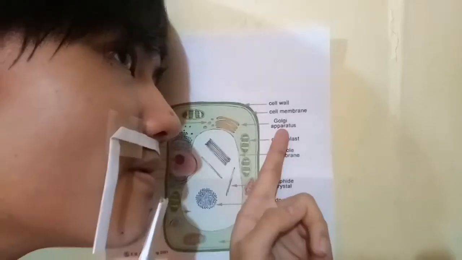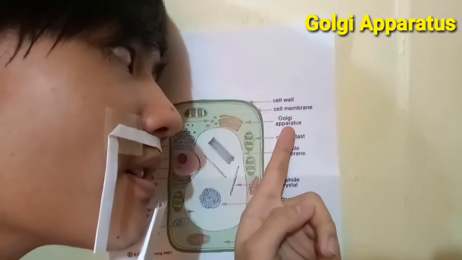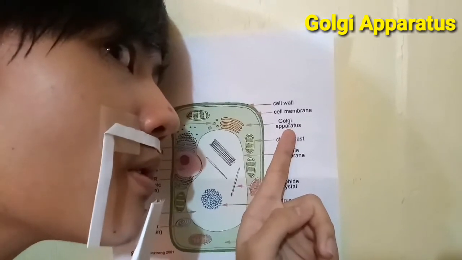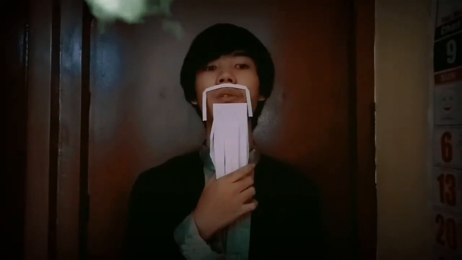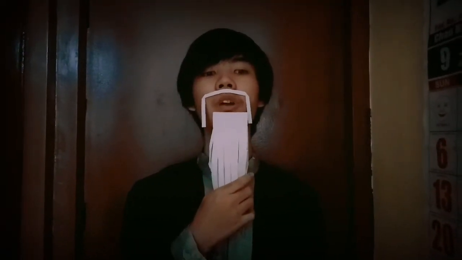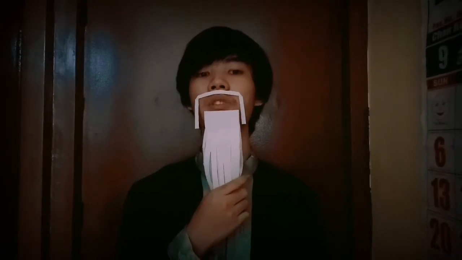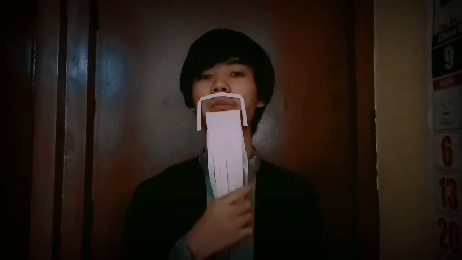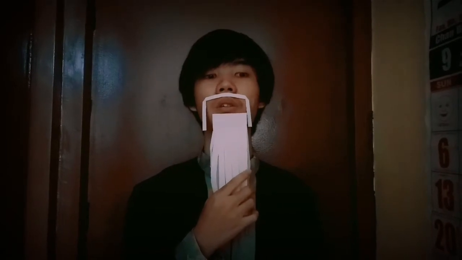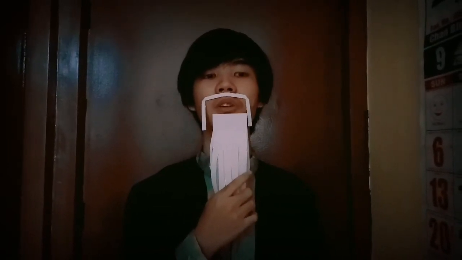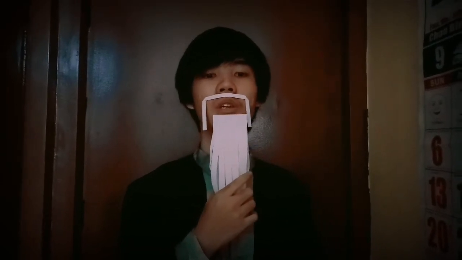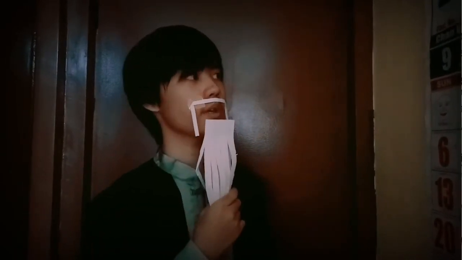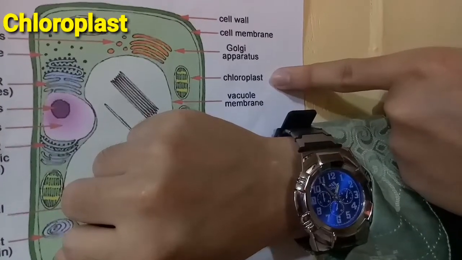Now third is Golgi apparatus. Okay, Golgi apparatus. It is a membrane-bound organelle found in most cells. It is responsible for packaging proteins into vesicles prior to secretion and therefore plays a key role in the secretory pathway.